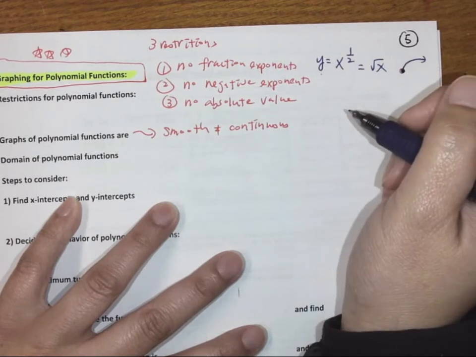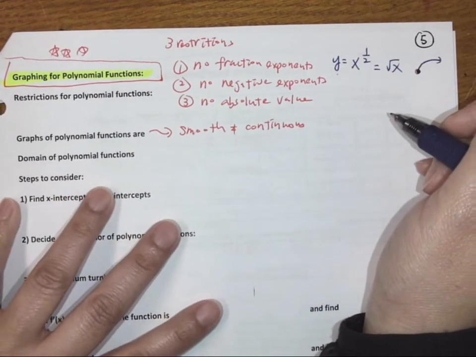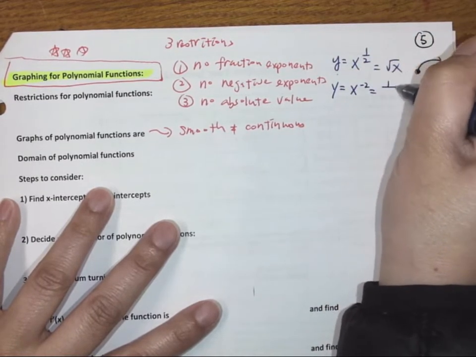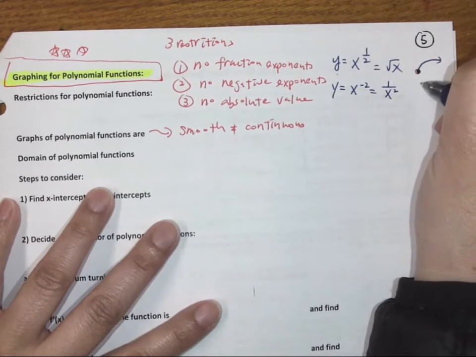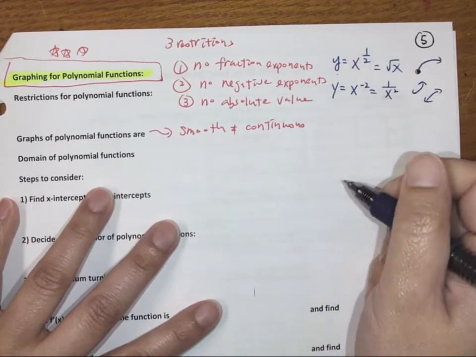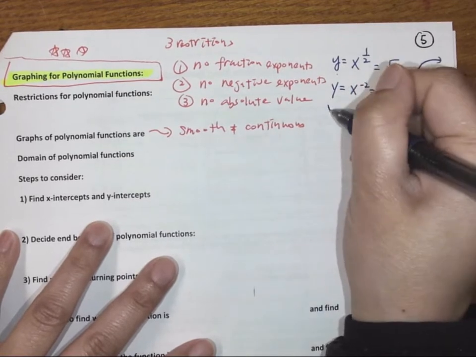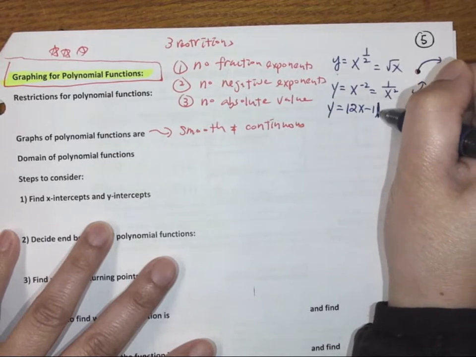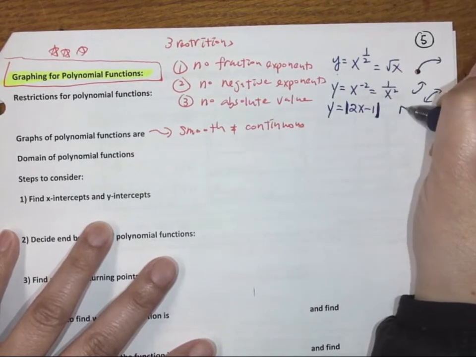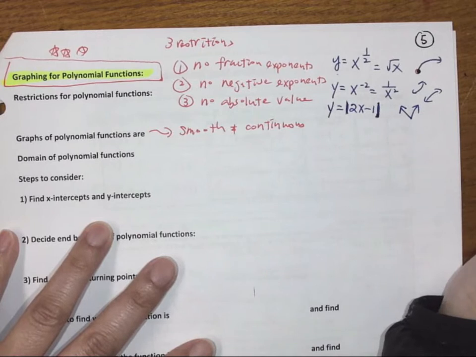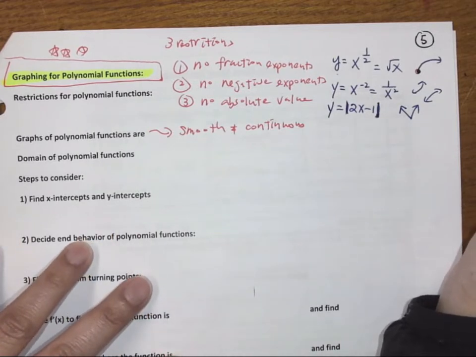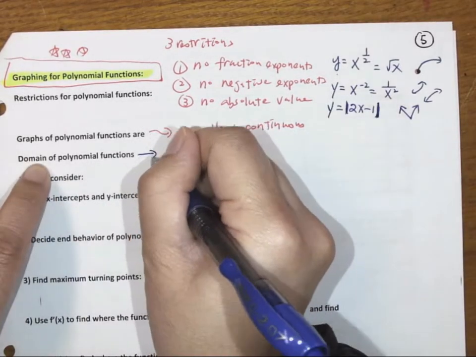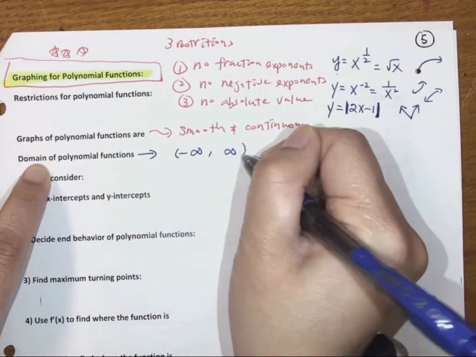Now, negative exponents means when you have, say, y equal to x raised to -2, which is 1 over x squared, your graph is going to come in pieces, maybe not exactly like that, but it will have pieces. And when it has absolute value, the graph is going to be like a V, so it's not smooth and continuous. Because a polynomial is smooth and continuous, the domain should be negative infinity to positive infinity.